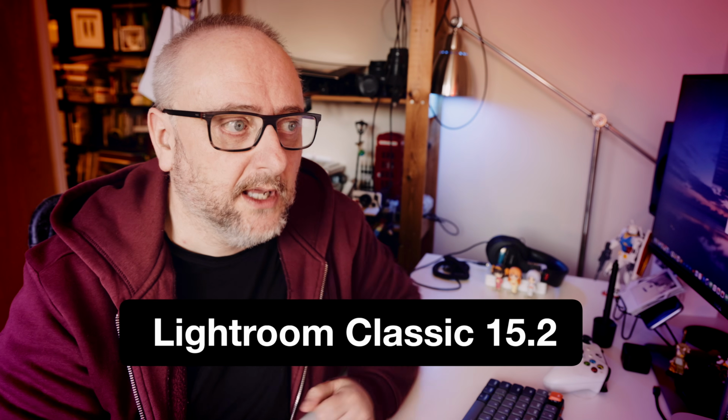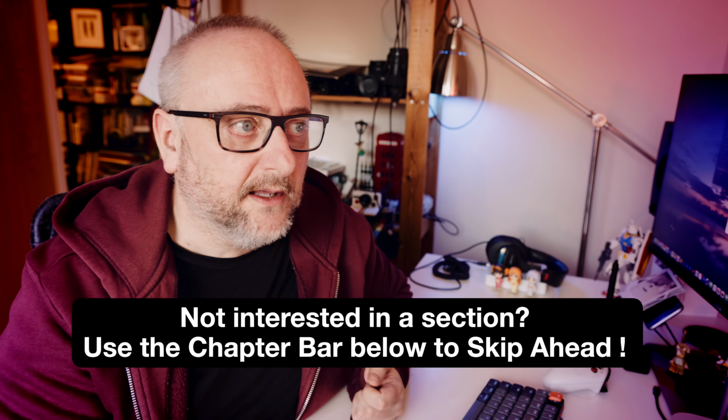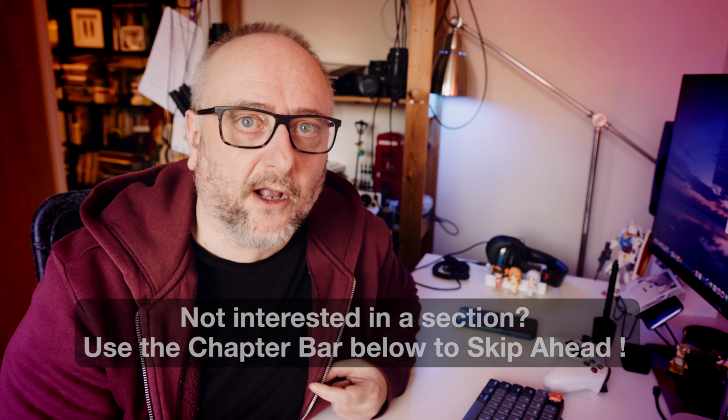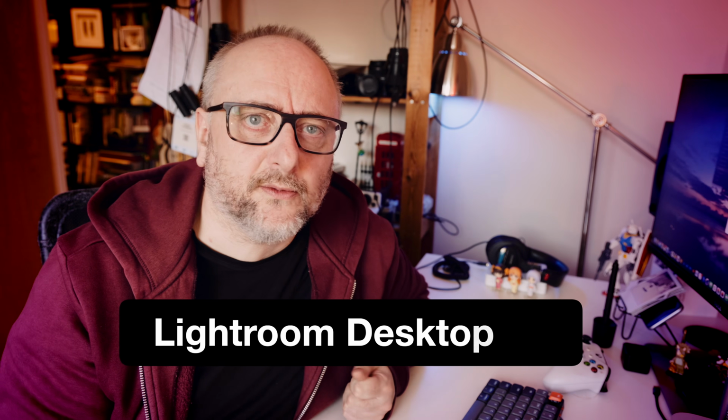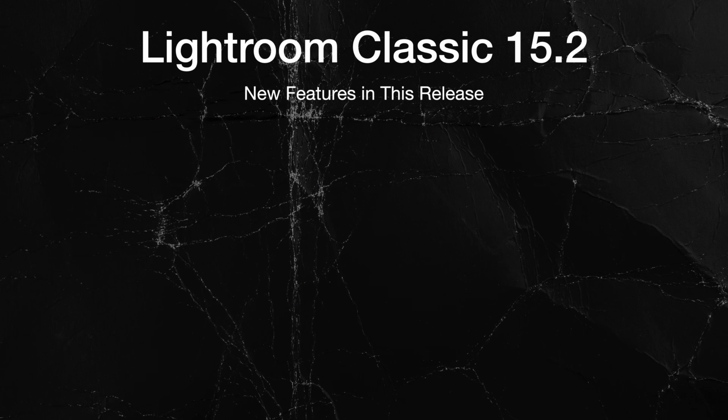Today we're looking at a brand new release of Lightroom that's just dropped, and that is Lightroom Classic 15.2. So this is mostly an under the hood bug fix release. There are a couple of new features though, and we're going to take a quick look at those, and we'll also take a look at Lightroom Desktop because there's one new feature in that too that's not in Lightroom Classic. But first, Lightroom Classic. So what's new in this release?